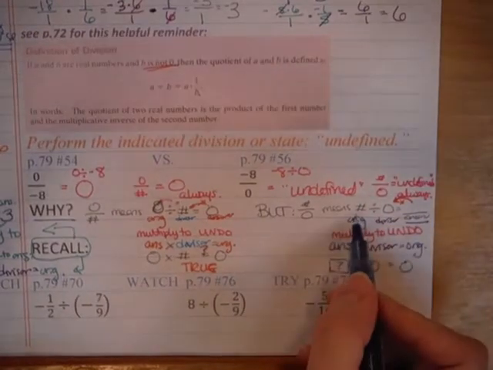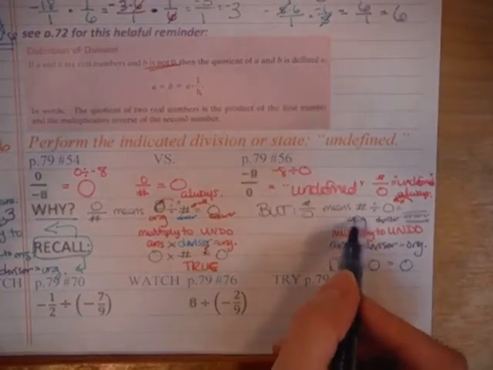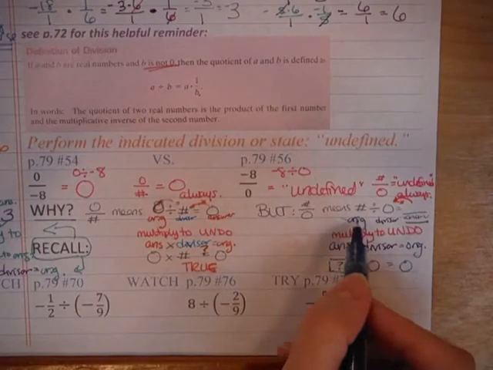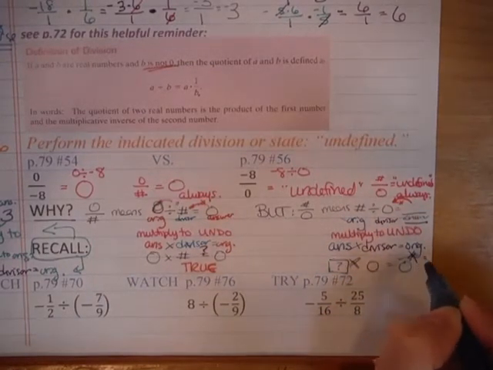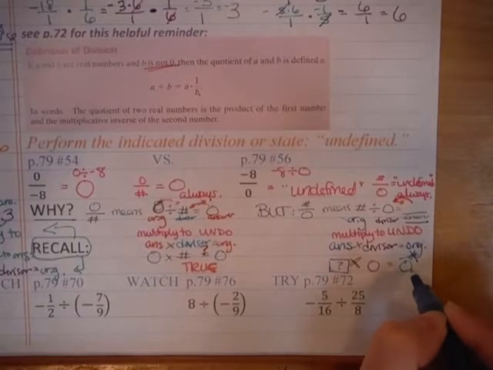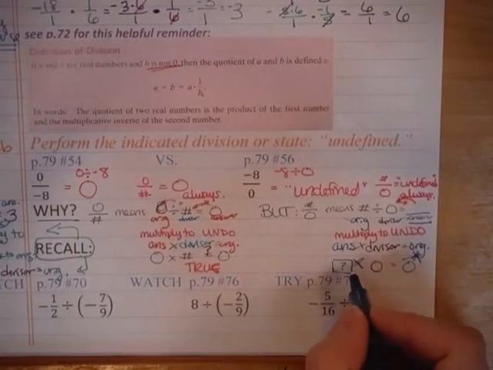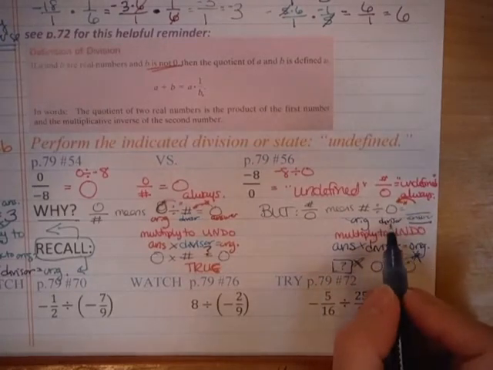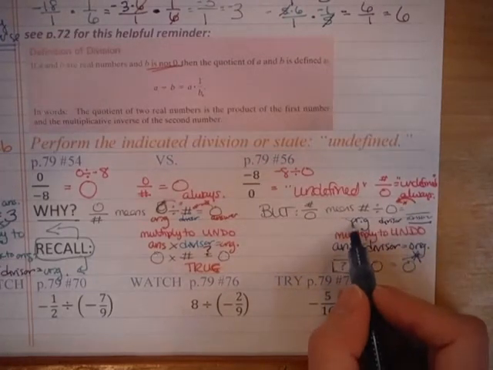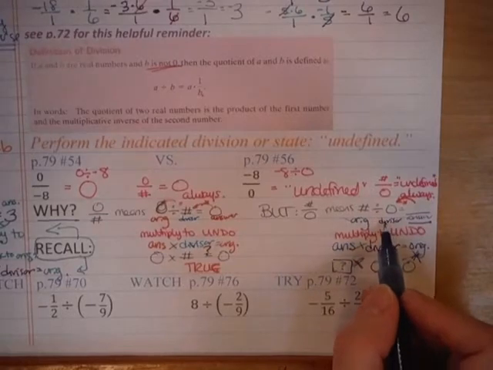Well, was our original number 0? No, not necessarily, because we said any number could be here. Any number divided by 0. So it's not the case here. The original was not guaranteed to be 0. So there is nothing we can put as an answer here that we can then turn around and multiply by the divisor and get back to our original number, because that divisor is 0.